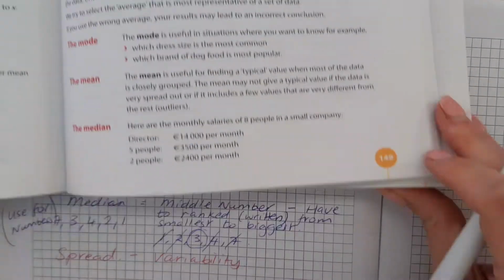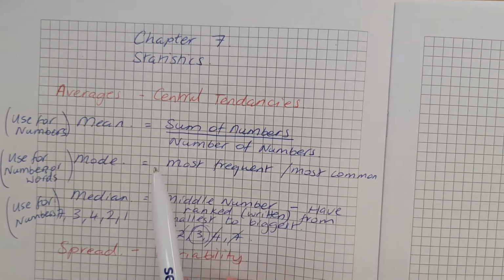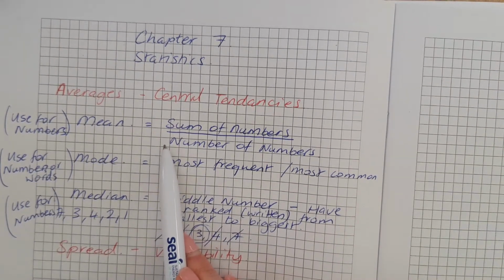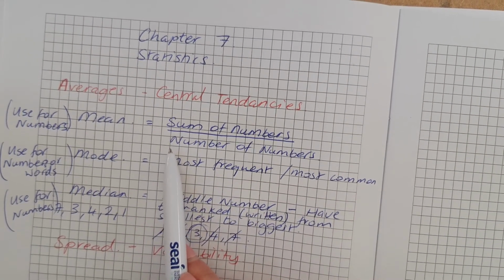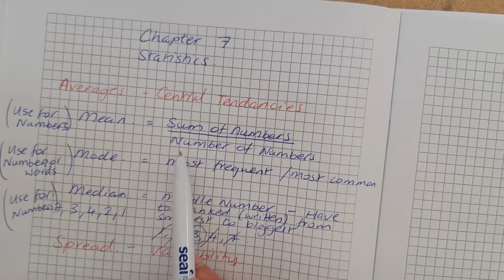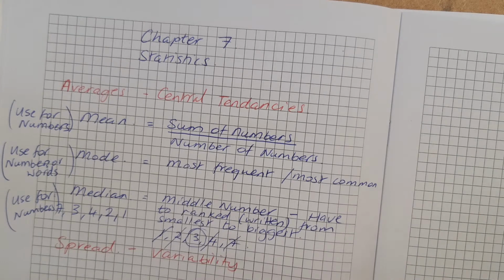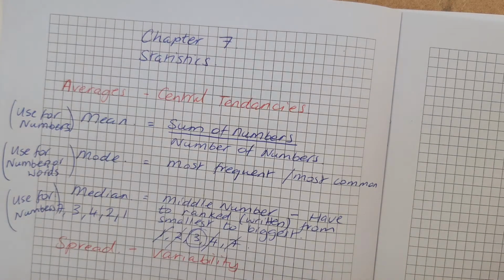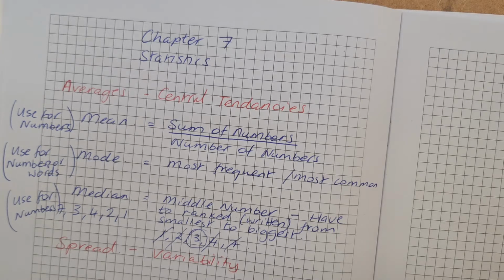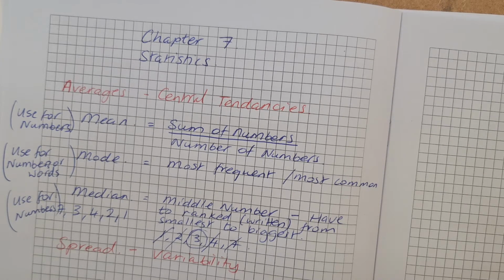So what it's basically saying in that sentence is the mean is best to use when your numbers are close together. So for instance, if I was getting the average age of students in the class, because everyone's age is possibly between 14 and 16, the easiest thing to do would be add up all the students' ages and then divide by the total number of people in the class.